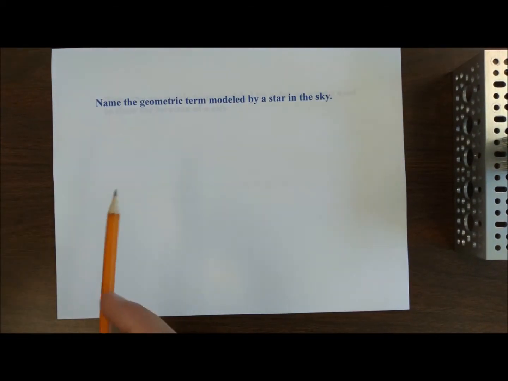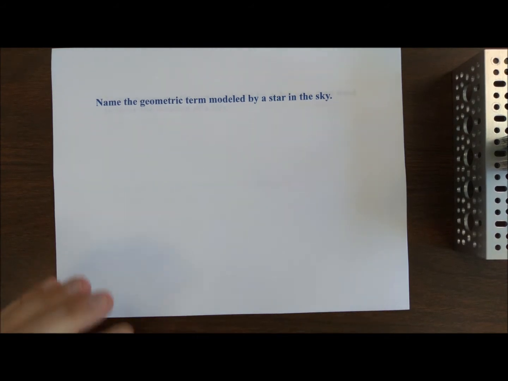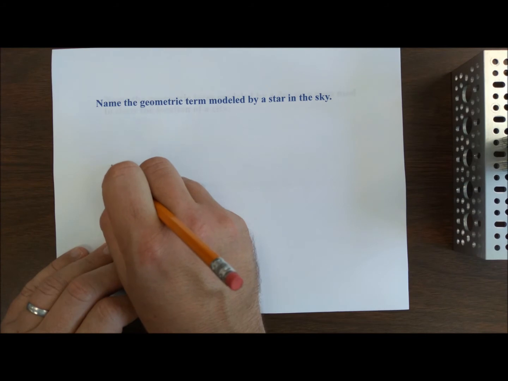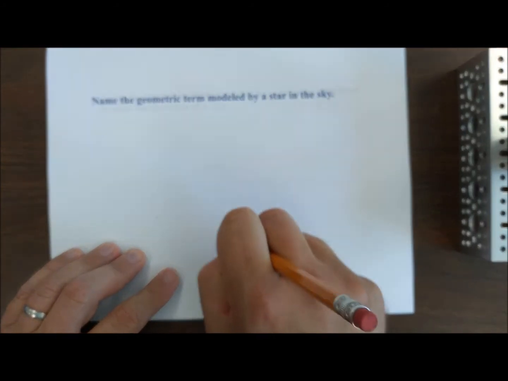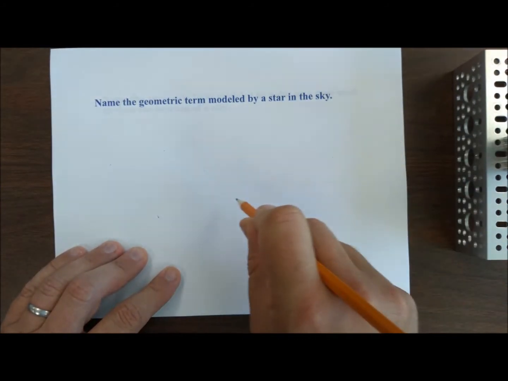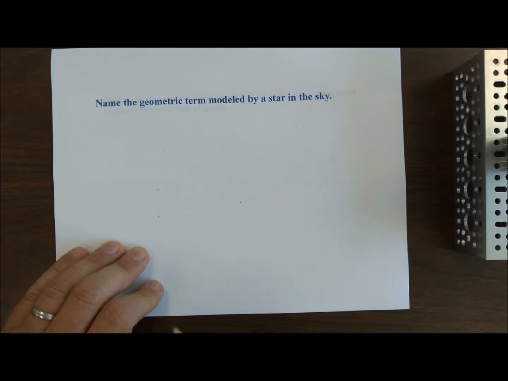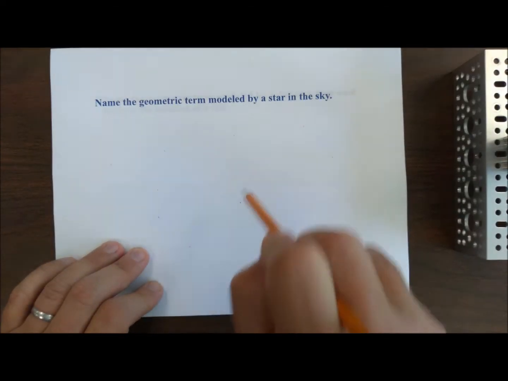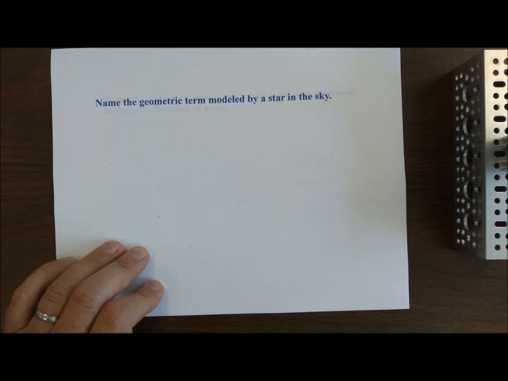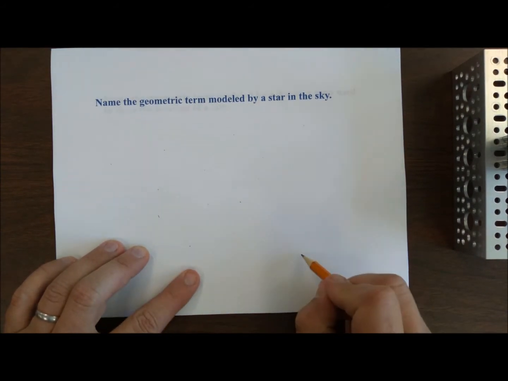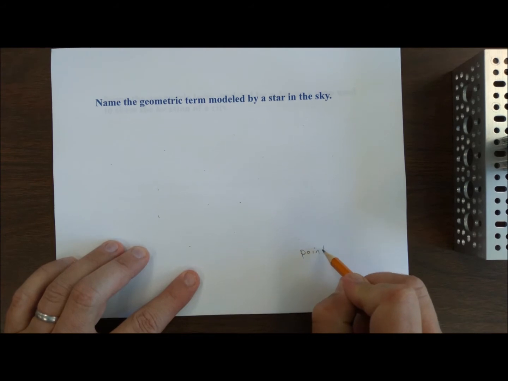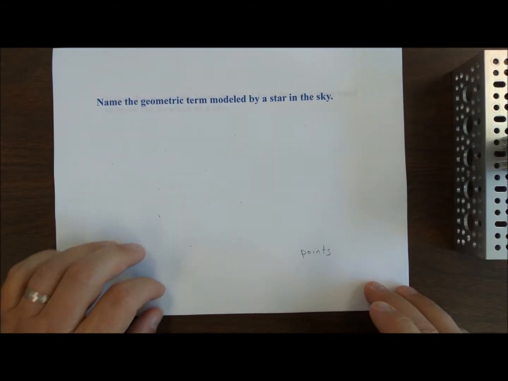Could we do the same thing? Name the geometric term modeled by a star in the sky. Now, if you were to look up at the night sky, it might look something like this. Those might be a little tough to see at this resolution, but those tend to represent points, right? If you look up at a star in the sky, you're going to see a point.